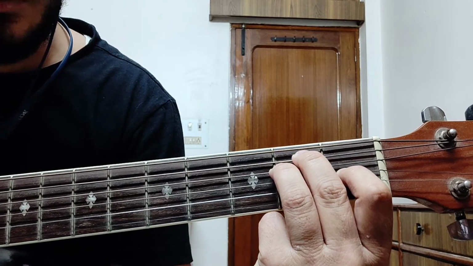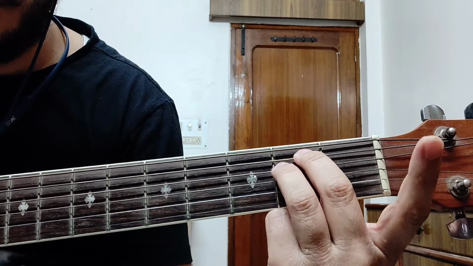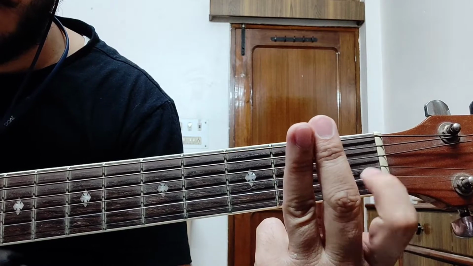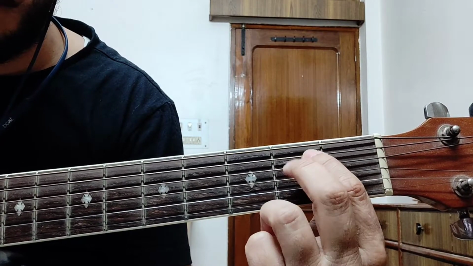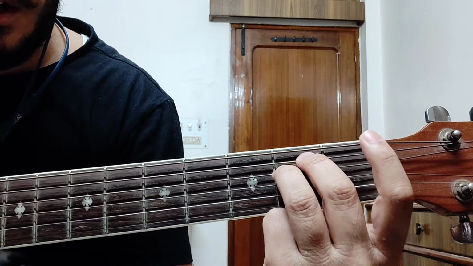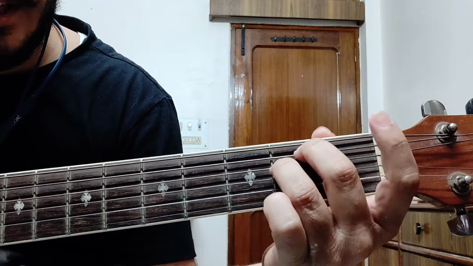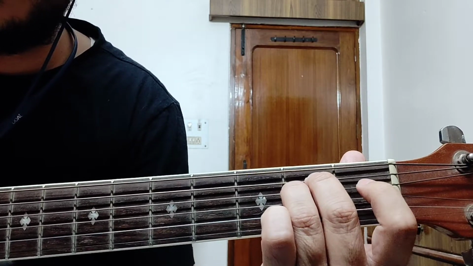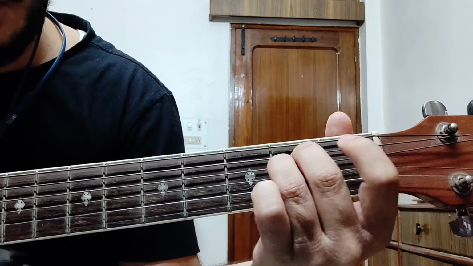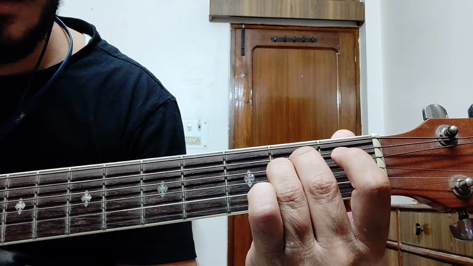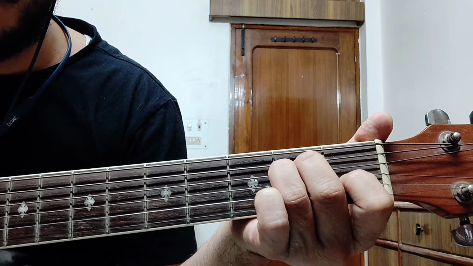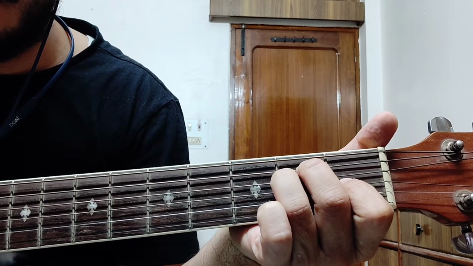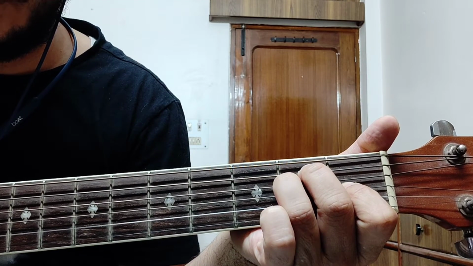Right. So I hope now you can appreciate the usage of these two fingers as opposed to the first two fingers. It gives us more flexibility to actually use E minor and E major together if they're used in a song. So this is E minor, and then use the first finger on the first fret, third string. This is E major, right?